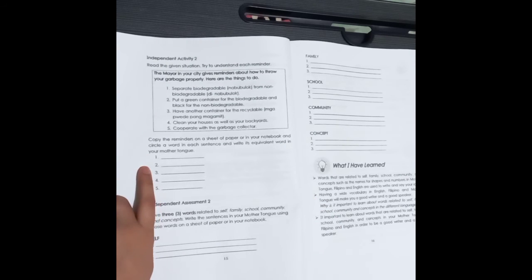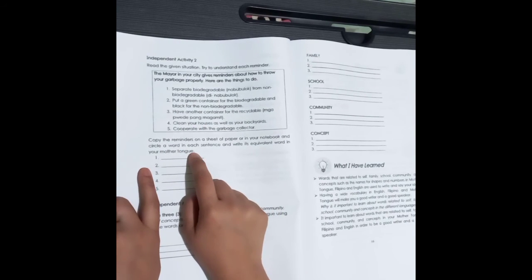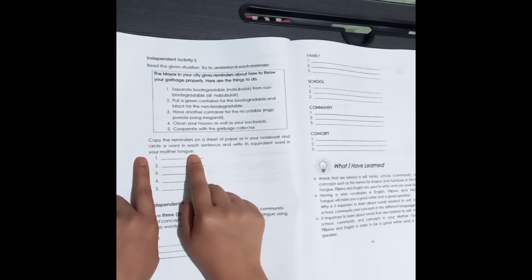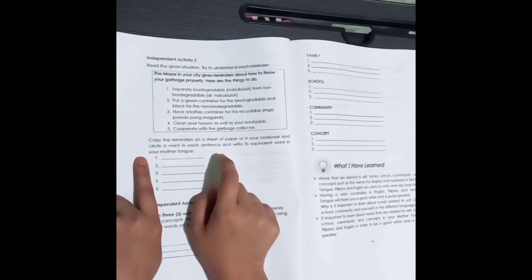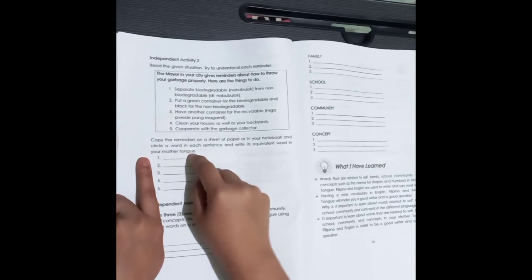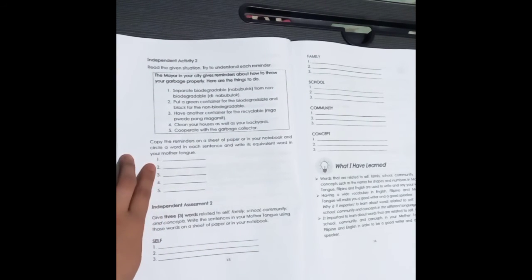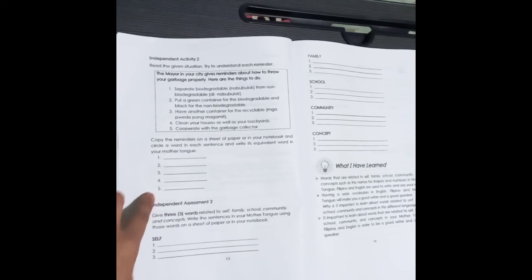Okay. Example, green. Unsa si ang iyahang katumba sa mother tongue? Lunhaw. Okay, green, lunhaw. Okay, nasabtan. So you answer now 2, 3, 4, and 5.